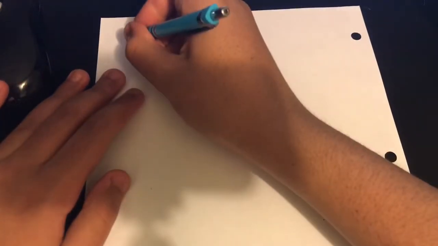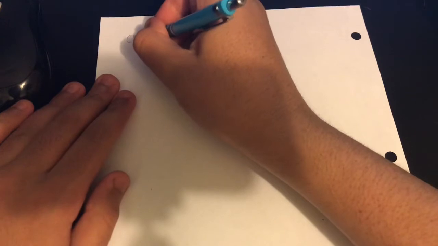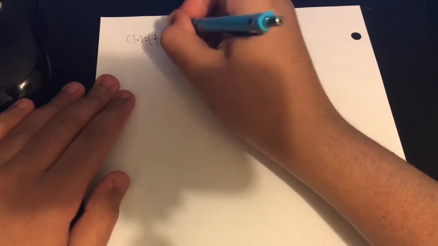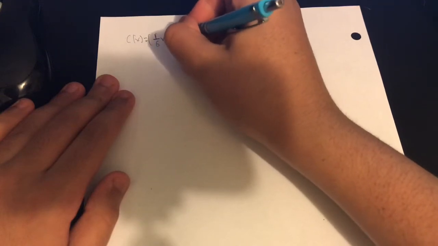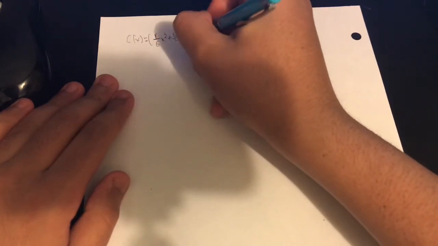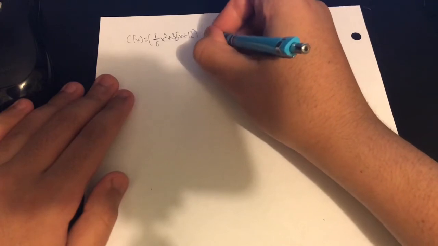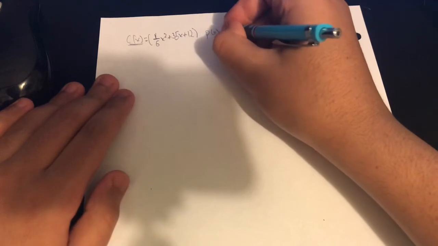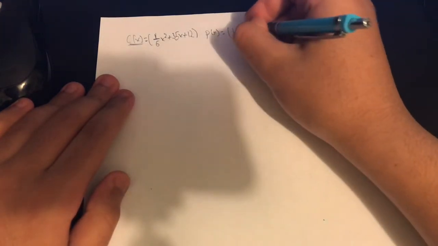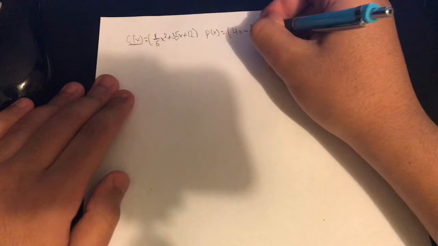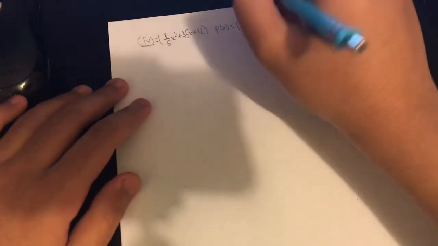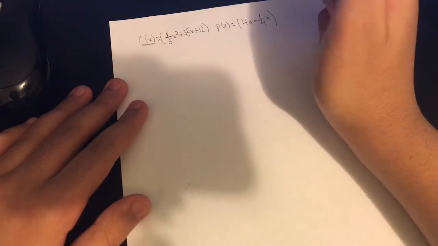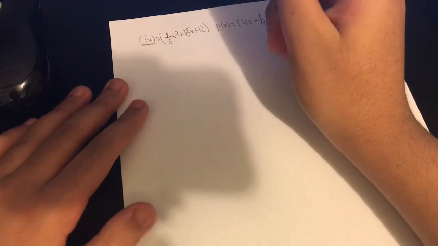So we know the equation of C of x, which is equal to 1 over 6 x squared plus 35x plus 12. This is the equation of the cost, and the equation of the price is 40 minus 1 over 4 x. And we need the equation of the profit, so we know the daily output, so we can obtain the maximum total profit.